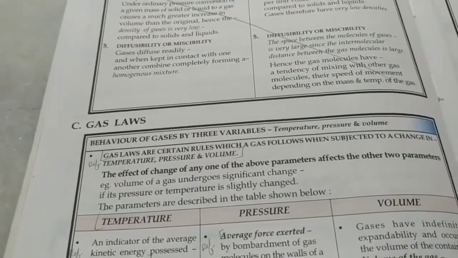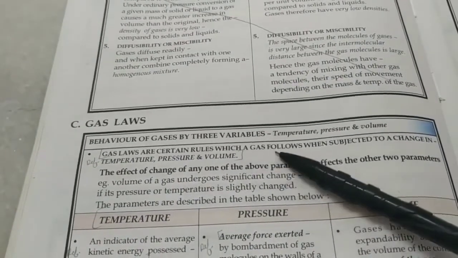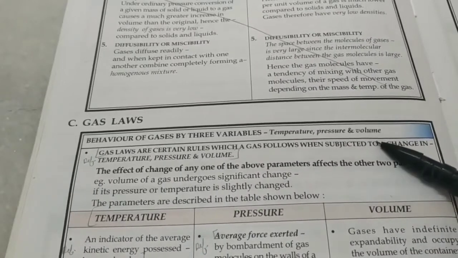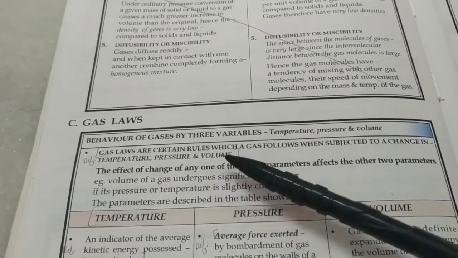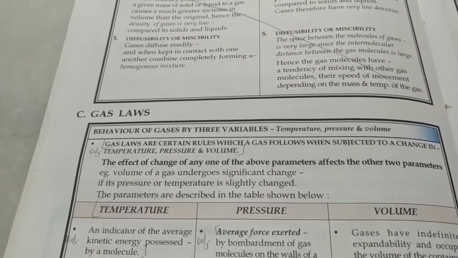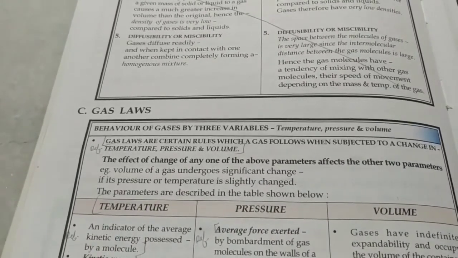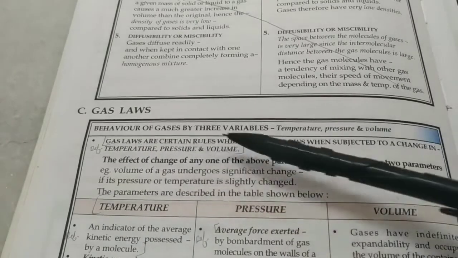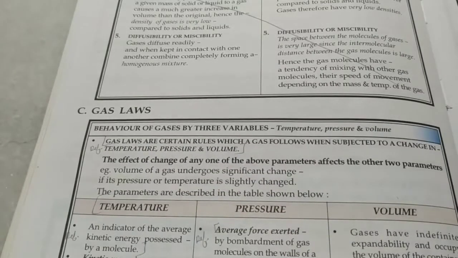Now, how do we define gas laws? There are certain rules which a gas follows when subjected to a change in temperature, pressure, and volume. These three physical quantities are important when we are talking about gases because gases are very sensitive to the slightest change in temperature, pressure, and volume, unlike liquids and solids. So these laws can't be applied for liquids and solids. They can be applied only for gases.